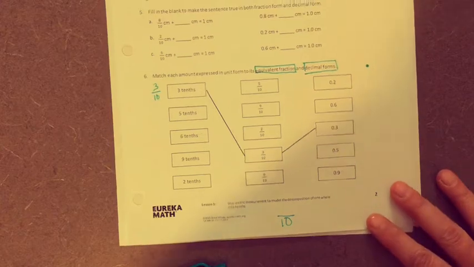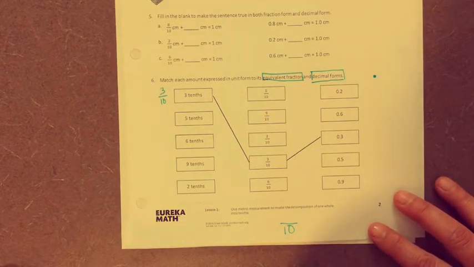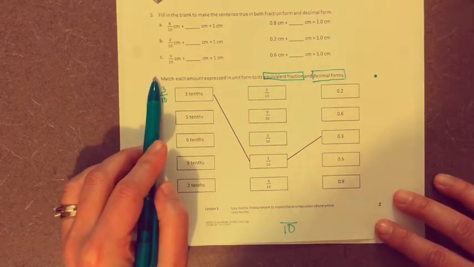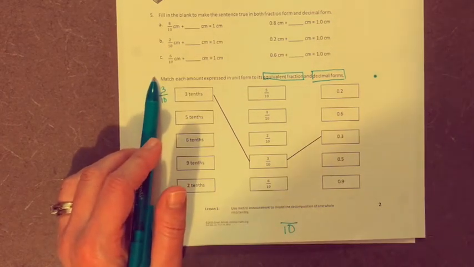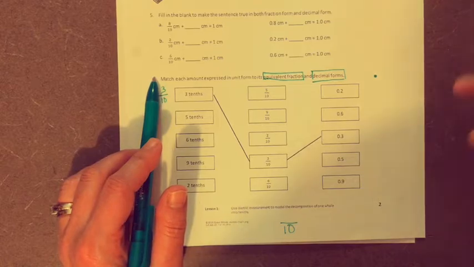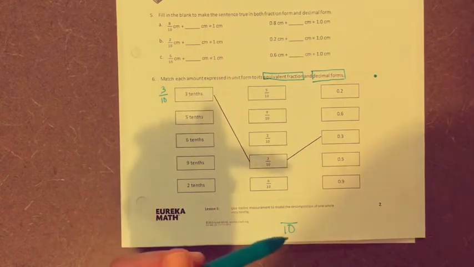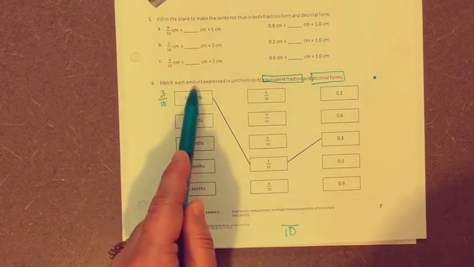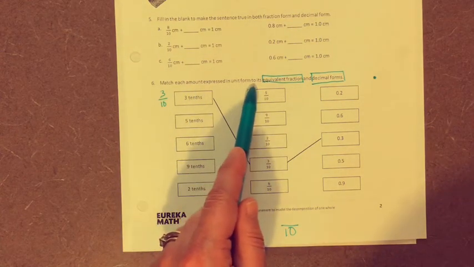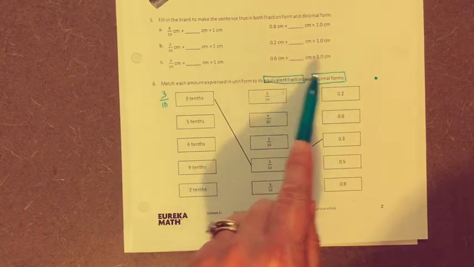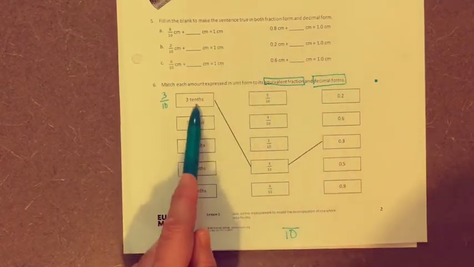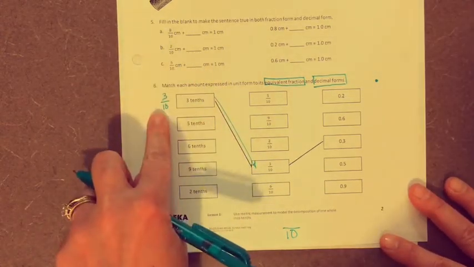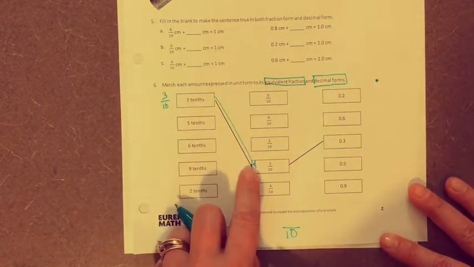All right, so let me go back to our problem set. It's saying 3/10. Remember to always read the directions. Sometimes people jump in and try to do the math, but they don't actually read the directions, and that always causes them problems. All right, 3/10. Match each amount expressed in unit form to its equivalent fraction and decimal form. So 3/10 is the same as 3/10, and now I've got to find it in its decimal form.